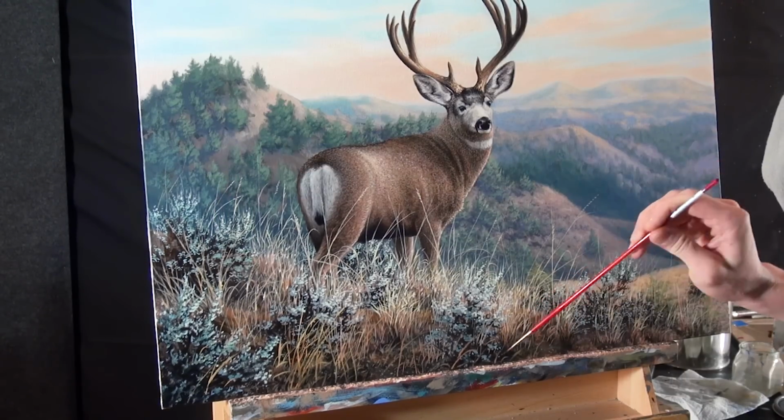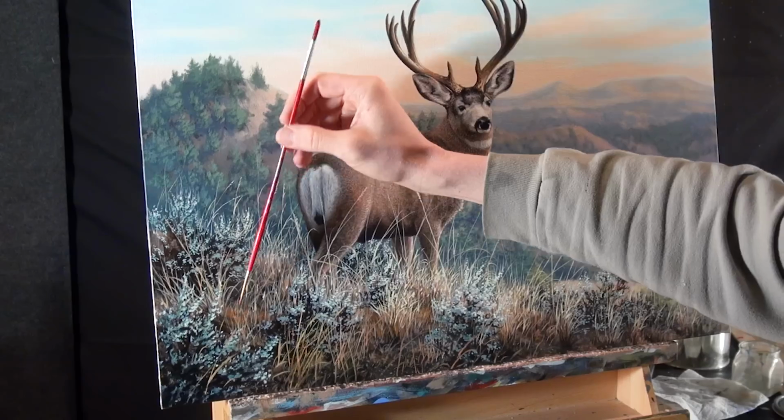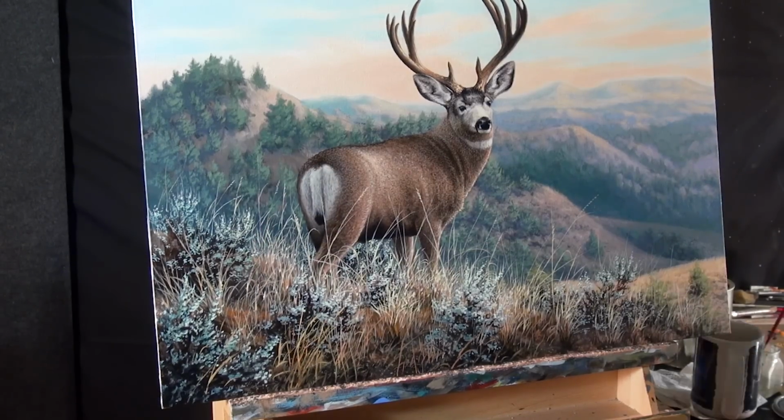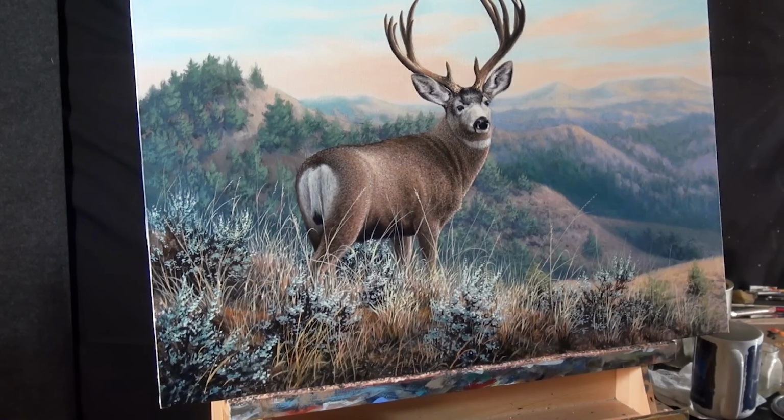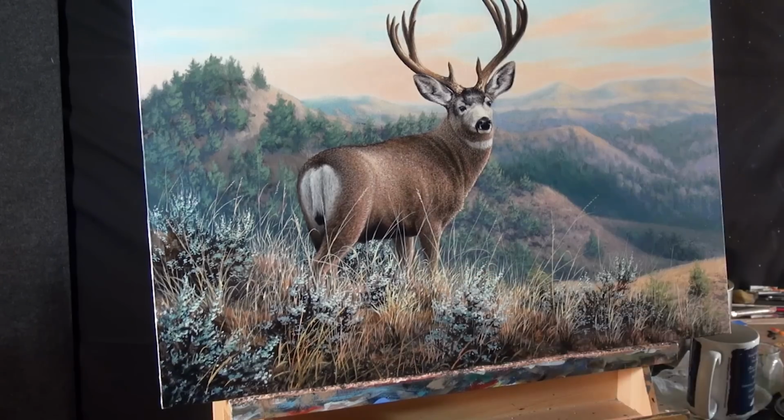And so the final touch at the end here, I've just mixed up some orange and some yellow, and I'm just adding a little bit of color to just a few areas amongst the grass, just to bring out some yellows and oranges in the grass. But that's pretty much it. There's really nothing else to the process.